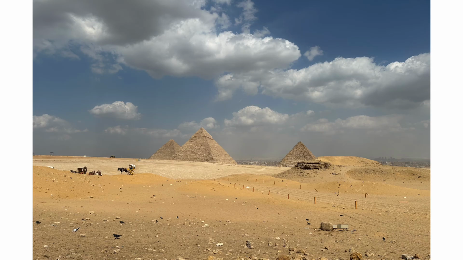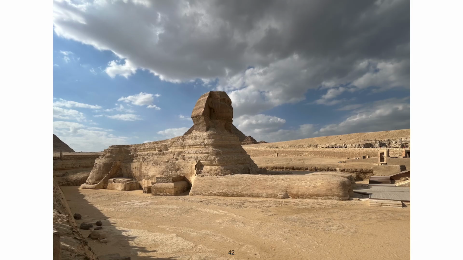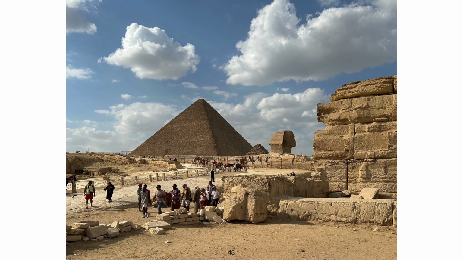And the pyramids of Giza, these were also tombs for pharaohs, and they were built about 100 to 200 years later than the Pyramid of Saqqara. And here's the Sphinx, of course. In another view, this one's showing a pyramid in the background.